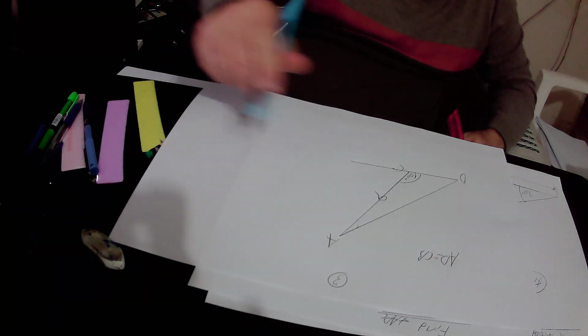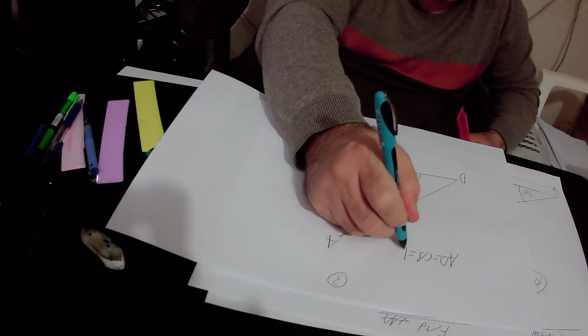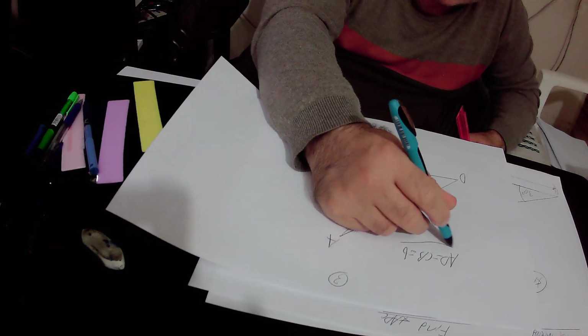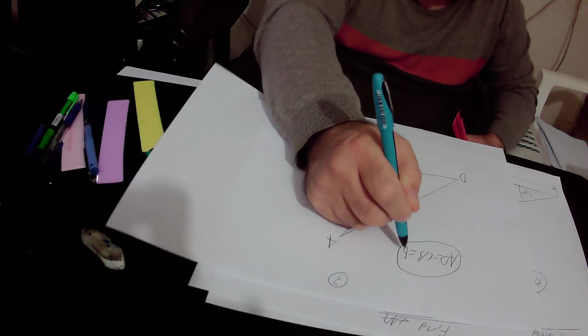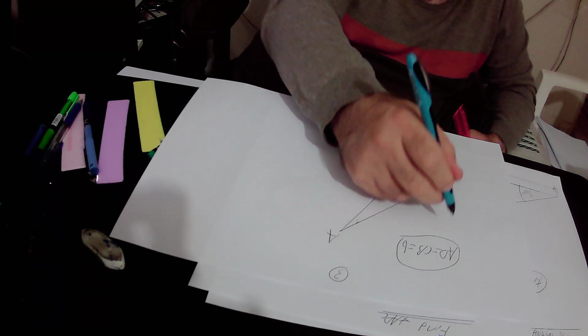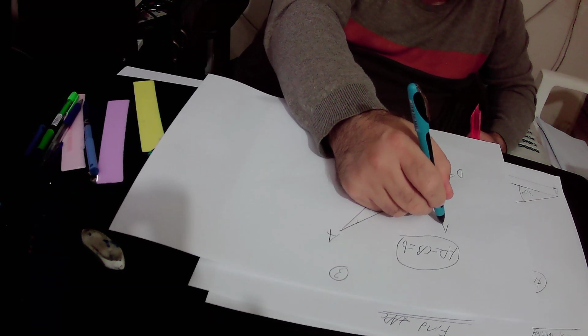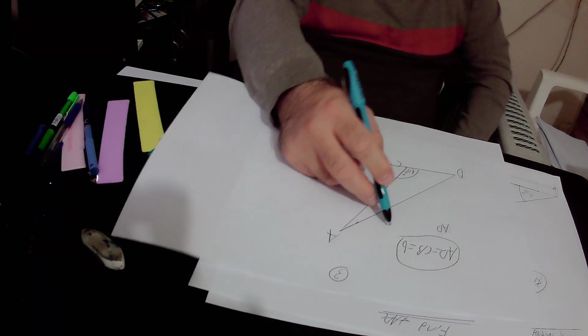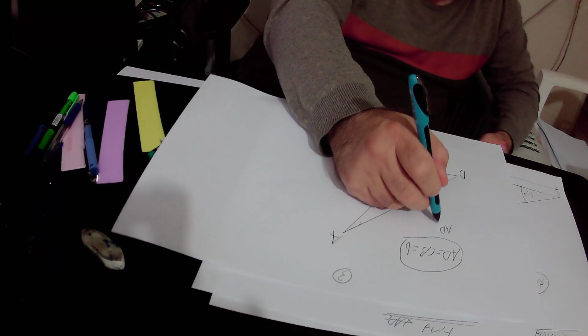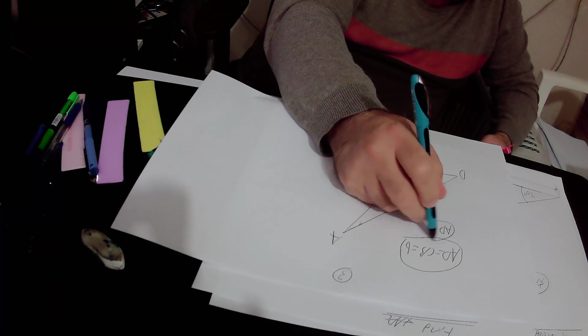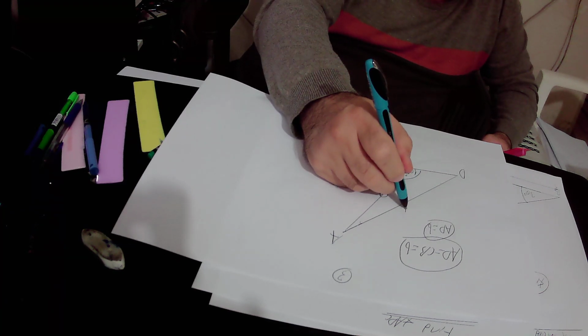So we can write that CB equals B units according to our definition, and we will derive that AD equals B.